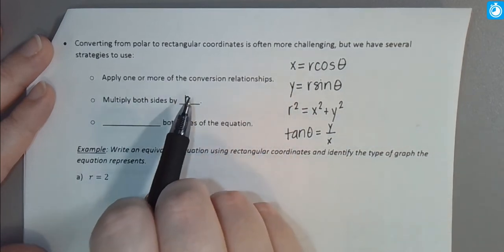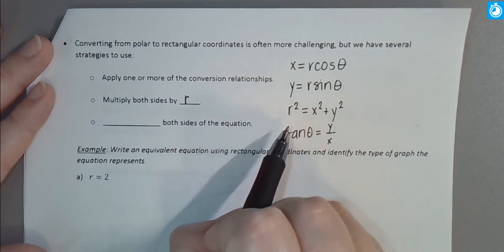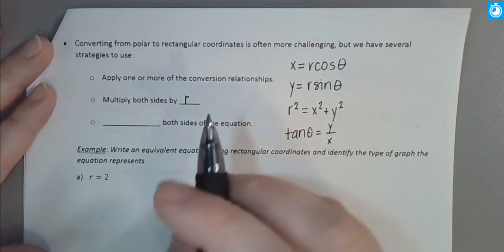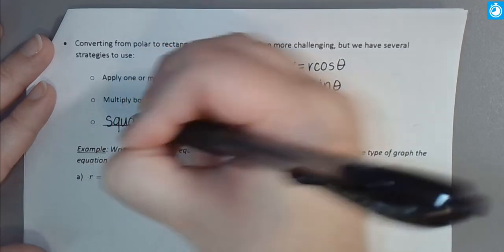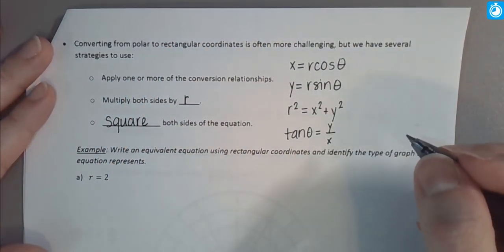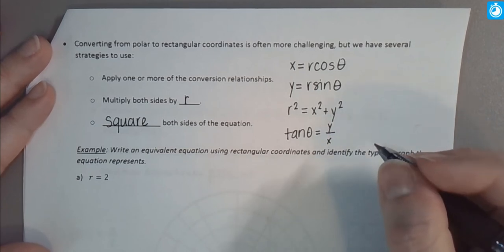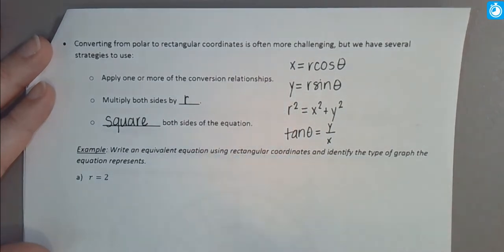So we can multiply both sides by r, and that generates an r squared from a single r. Or alternatively, if you see an r by itself and you want to make it r squared, well, you could also square both sides of the equation, which is probably what would seem more obvious. Now, which one you do is just going to depend on the equation. It's going to depend on what's already there and what sort of things you may be able to do in terms of substitutions using those conversions.